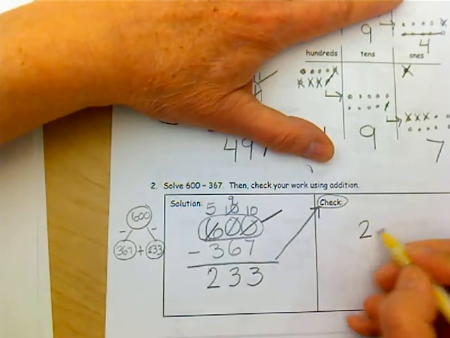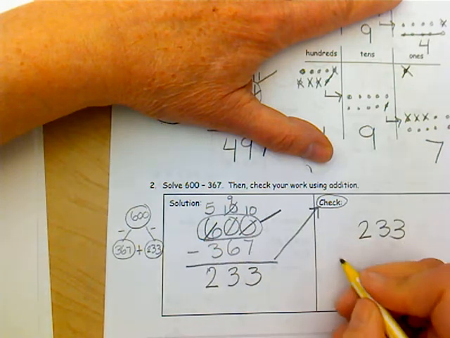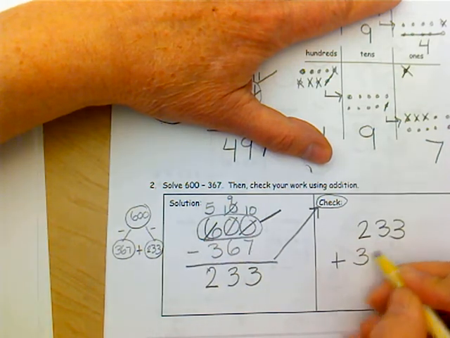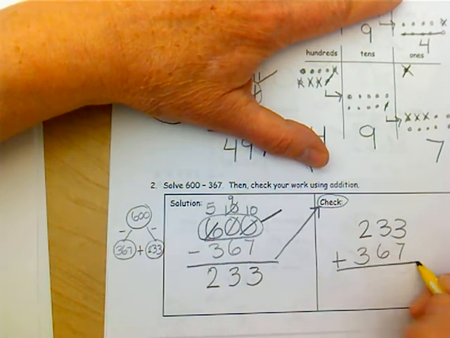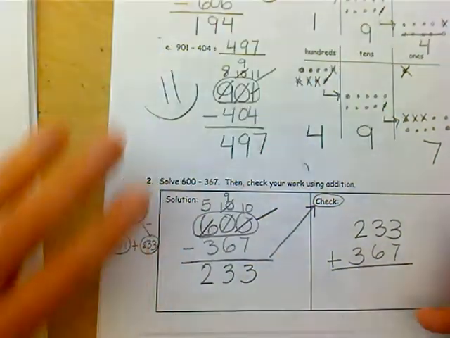So let's do 233, which is right here, one of my parts, and add that to 367, which is my other part. And if all goes well, I will come back to my whole.